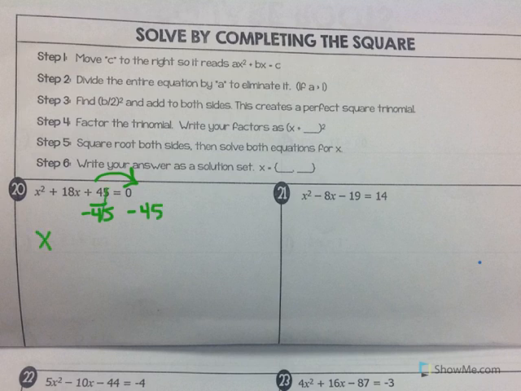Then you have x squared plus 18x plus, we don't know, so we're going to put a box, and then equals negative 45, and then remember we're going to put another box because we have to do b divided by 2 squared, and that's what goes in our boxes.